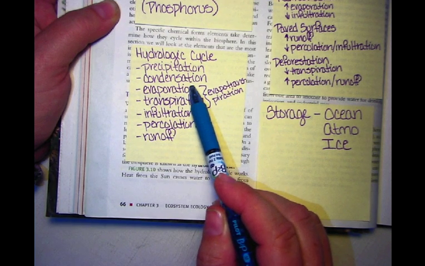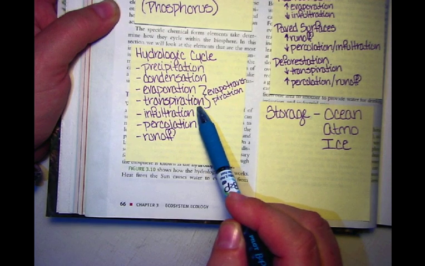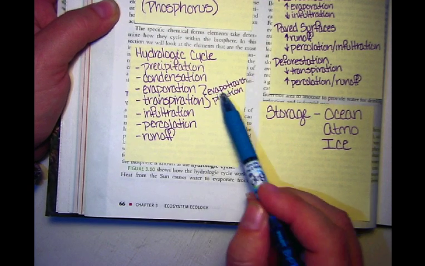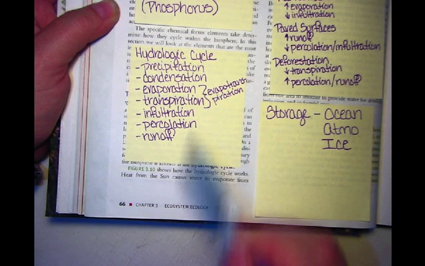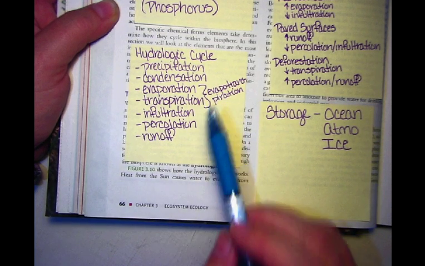Evaporation, just out of your glass, out of the ocean, out of the river. Transpiration, of course, is from plants. Evapotranspiration is just these two together. It's one term that covers both of them. Doesn't matter how you do it.